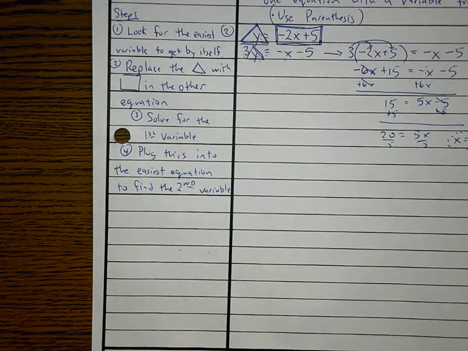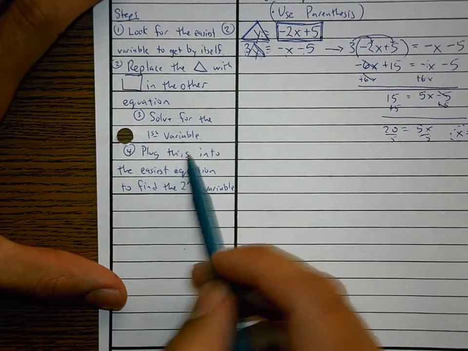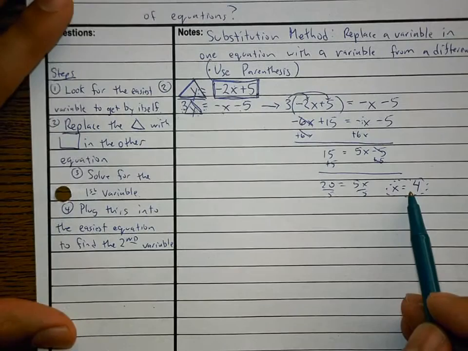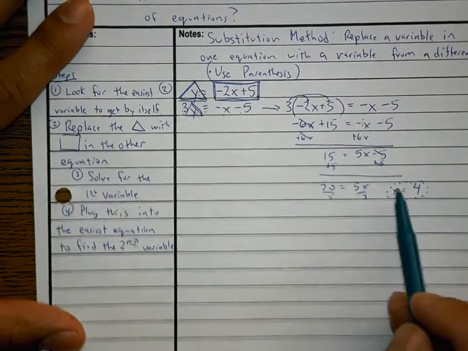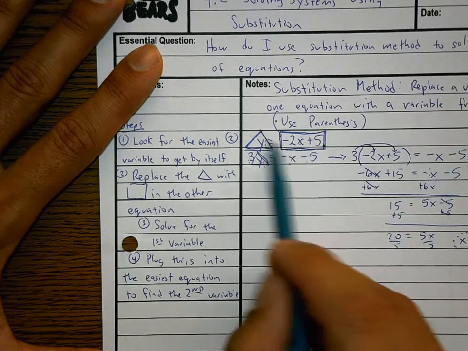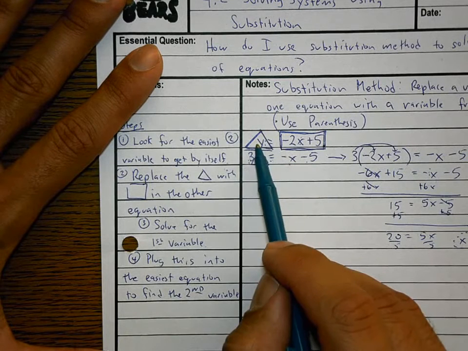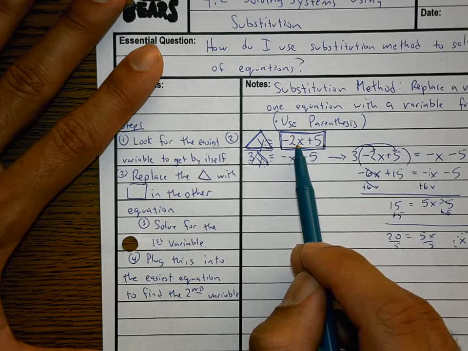Sometimes there's not going to be an easiest equation, but I want to write that because always look for the easiest path. Unless you're working out, then you want to try the harder path. Okay? Plug this into the easiest equation to find the second variable. You now know what x is equal to. It's equal to 4. So when I go here, I can plug in, since I know that that's a 4 and that's a 4, which equation looks easiest to me? The 3y equals negative x minus 5 or the y equals negative 2x plus 5? Y equals negative 2x, the first one.